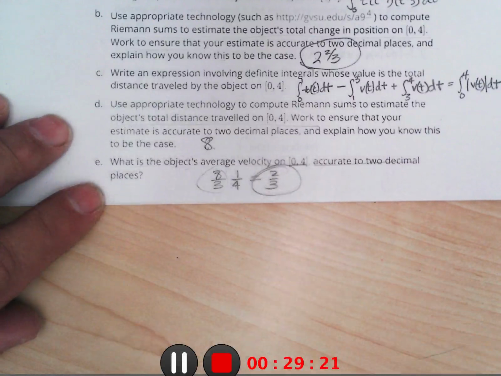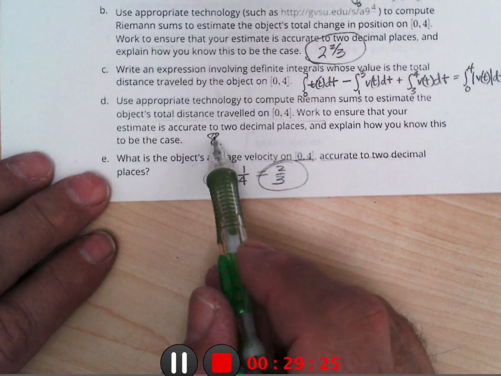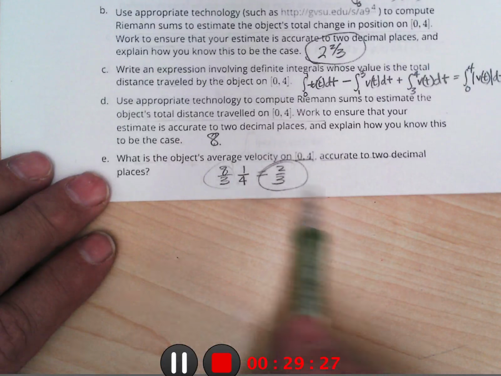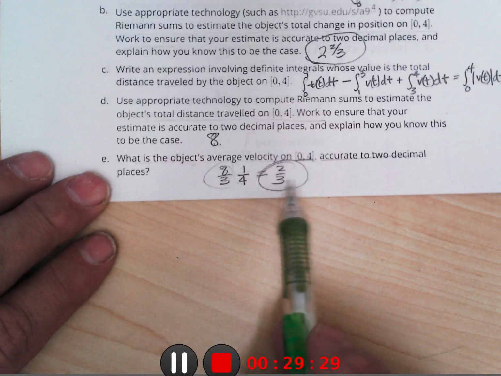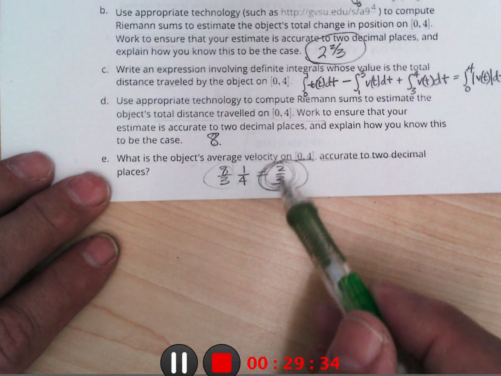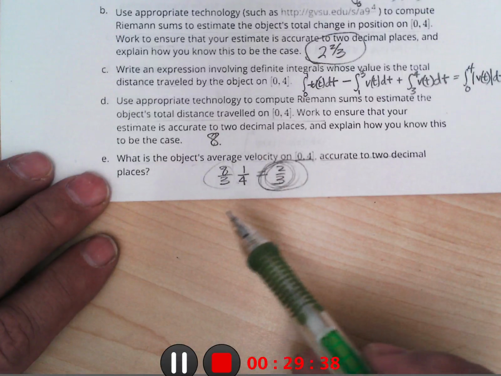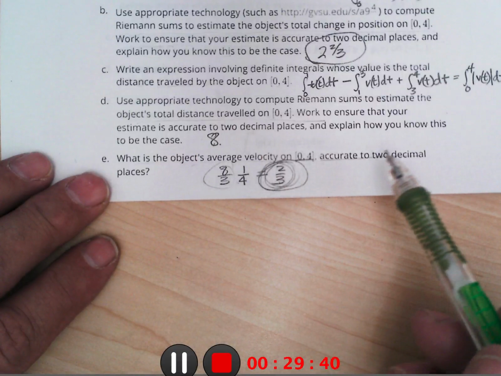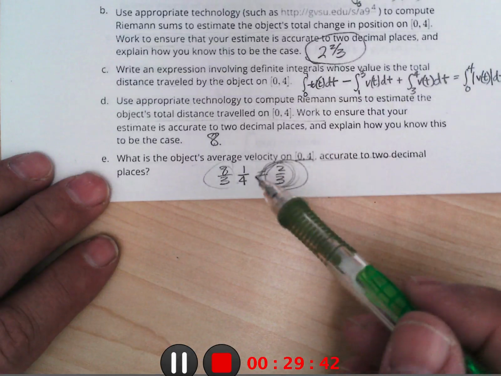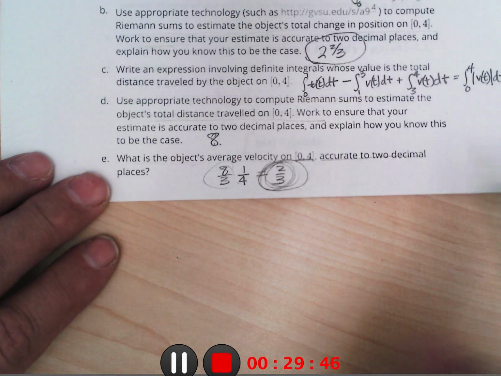Now, if we were doing the distance, it would be 8 divided by 4, or 2, the average distance, but that doesn't make any sense. The average velocity is 2 thirds. In other words, if the object had gone at 2 thirds the whole time, 0 to 4, as opposed to going slow, fast, or whatever it does, you would have gotten to the same position. Okay.